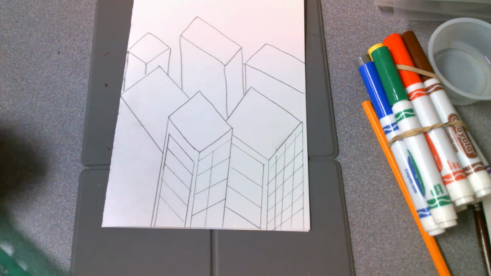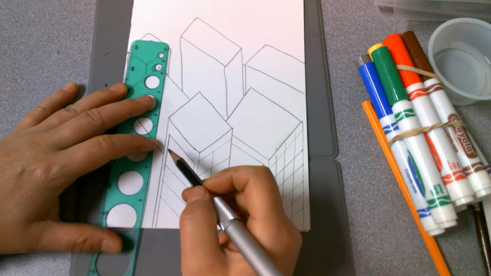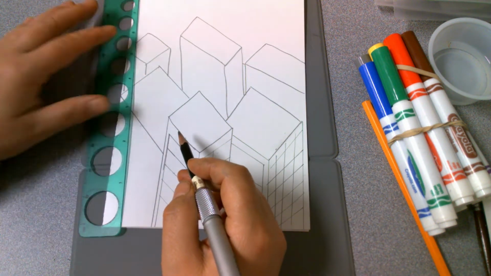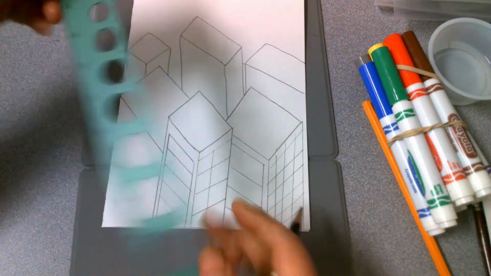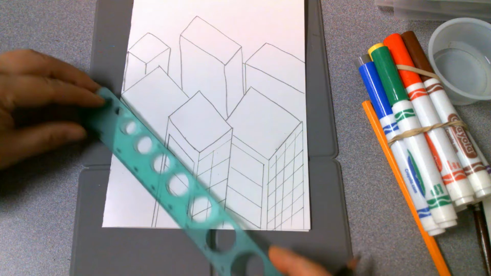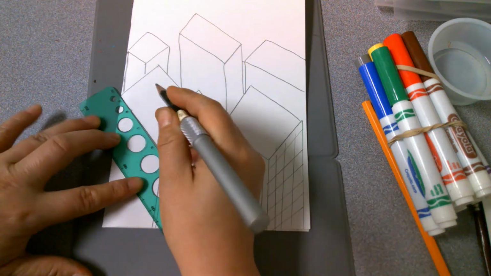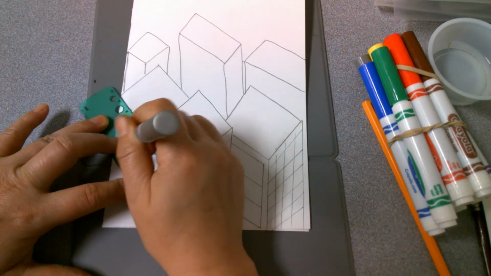Here we go. Now, you know how to work on your windows, right? So spend some time to create different unique windows. For me, since I have circle tracing lines here, I'm going to put circle windows.